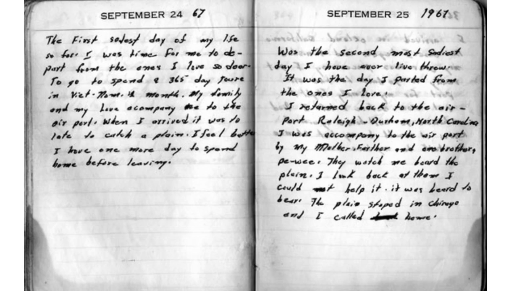According to a journal from an American soldier during the Vietnam War, it said, "The first saddest day of my life so far. It was time for me to depart from the ones I loved so dear to go to spend 365-day tour in Vietnam," hence showing that Vietnam War was not beneficial to either sides. The reason the US was blamed for the Vietnam War was because many young American soldiers lost their lives in a war that did not directly affect America.